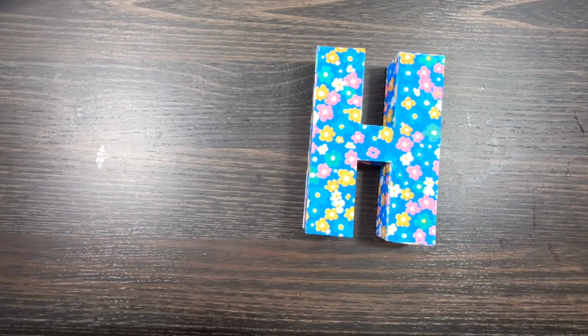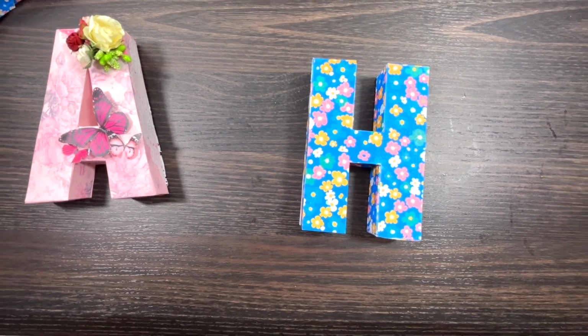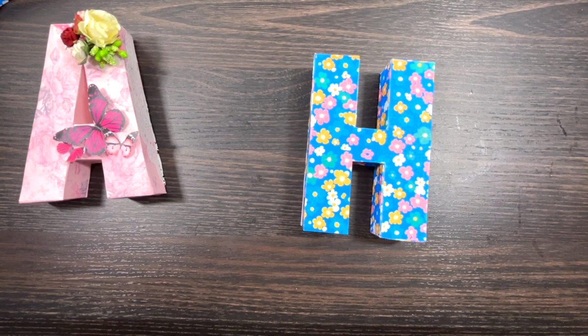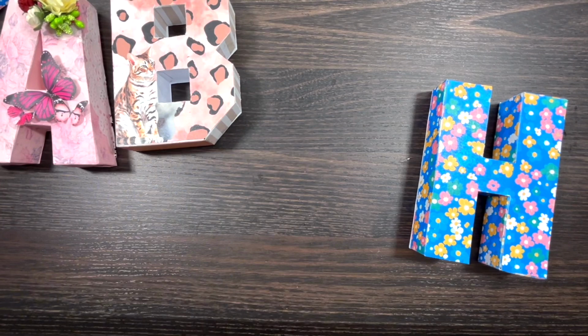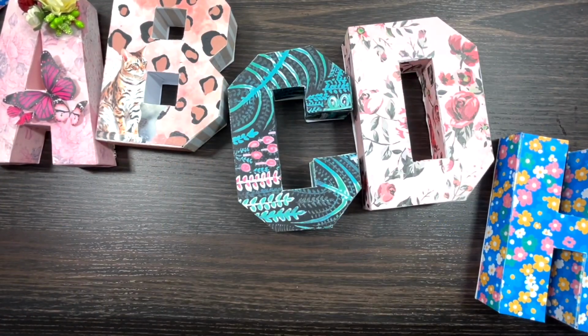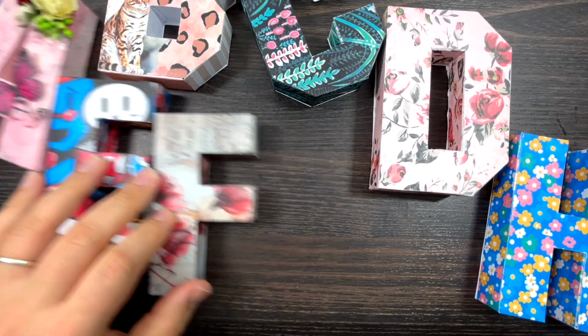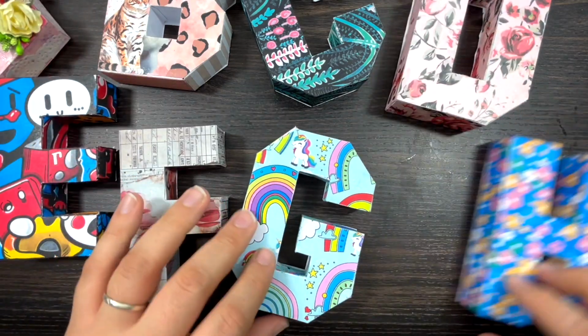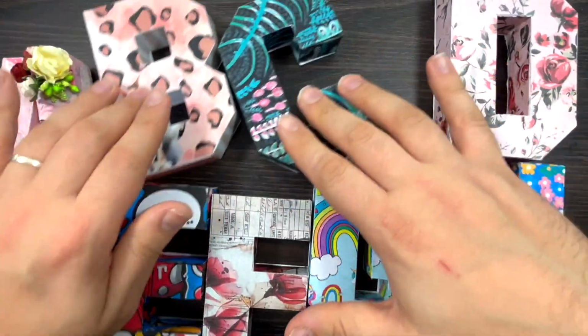Let me fetch the rest of the alphabet. So we have done, let me zoom out a little bit. Oh, too far. A little too far. So A, B, C, D, E, F, G, and H. Very, very different, and each letter is different.